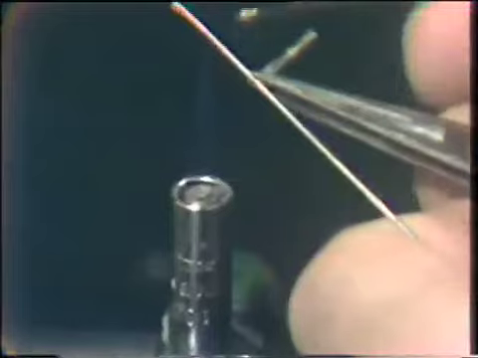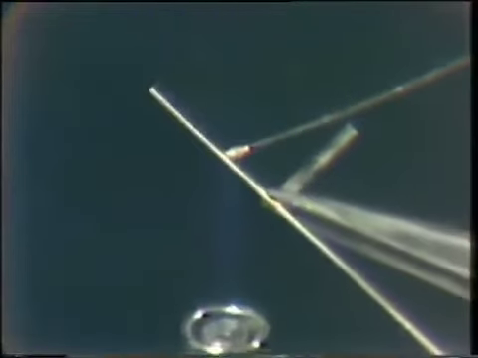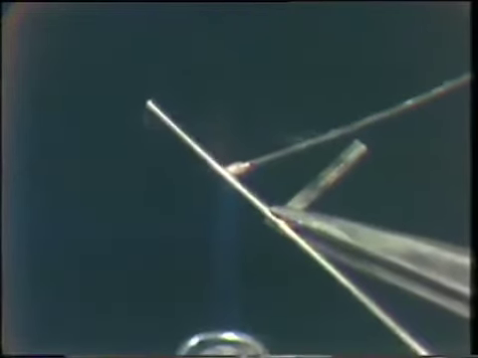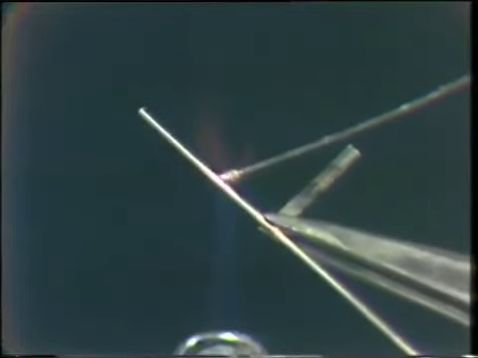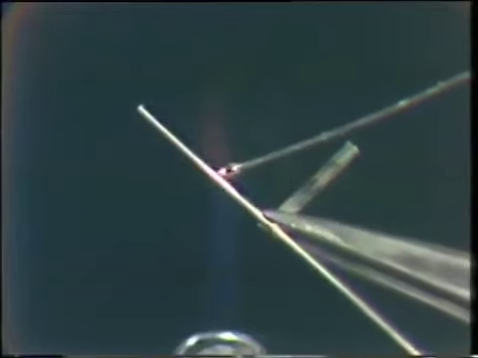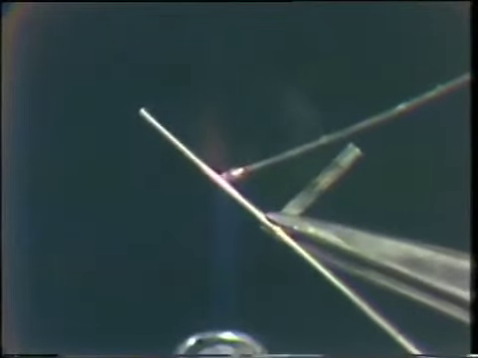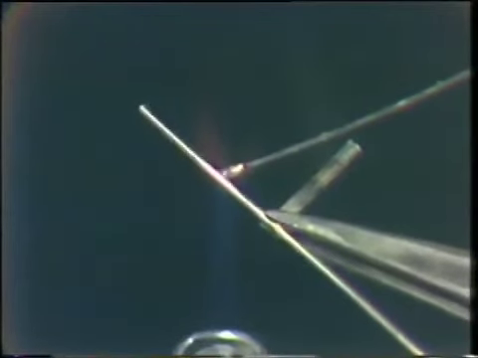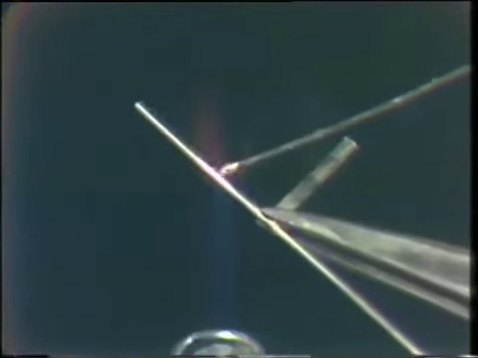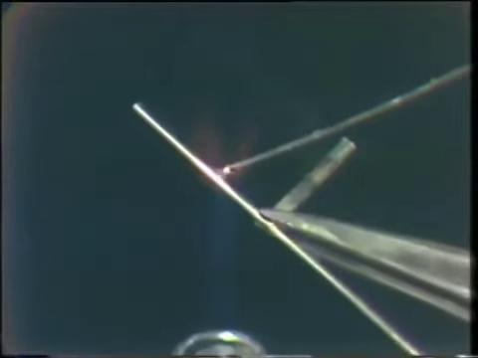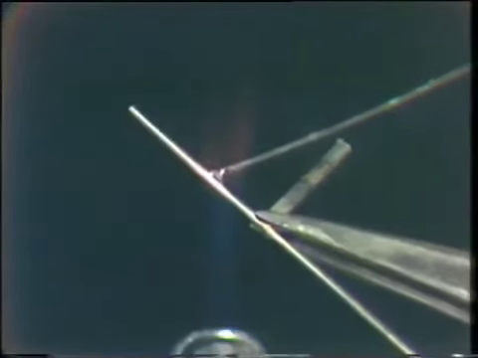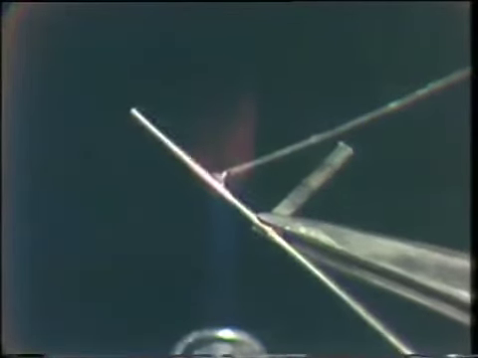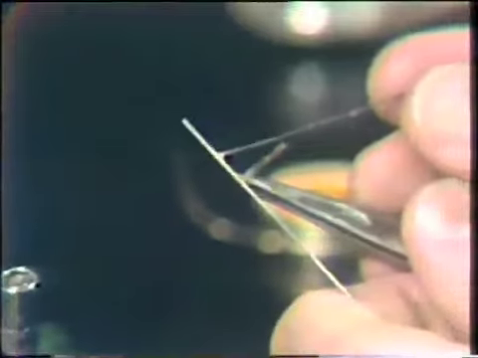You hold the two pieces of wire in the relationship that you want and move them into the soldering flame. You should heat the larger wire. Solder flows from the smaller wire onto the larger wire if the larger wire is heated. Solder flows to heat. You can see the solder flowing. When the solder has flowed the way you want it to be, you remove the two wires from the flame and the solder joint has been formed.